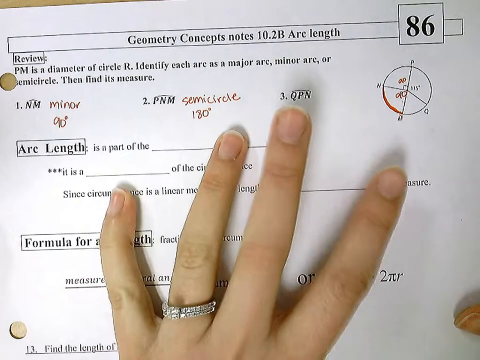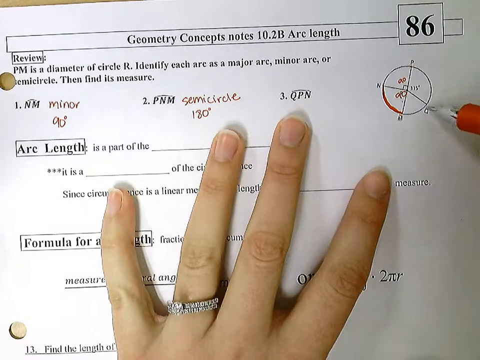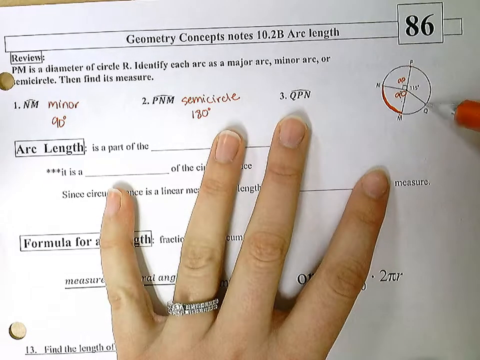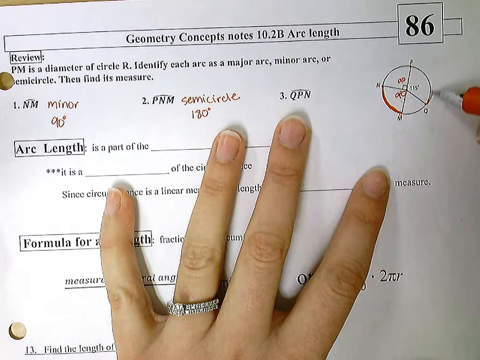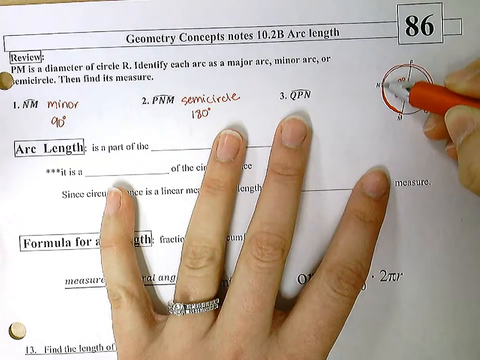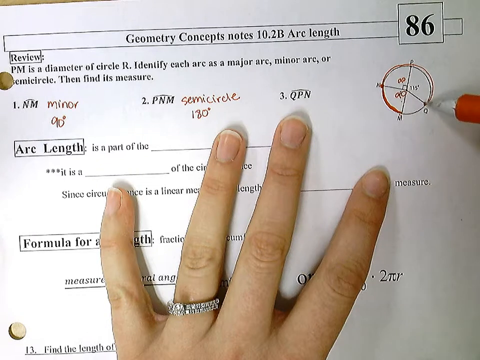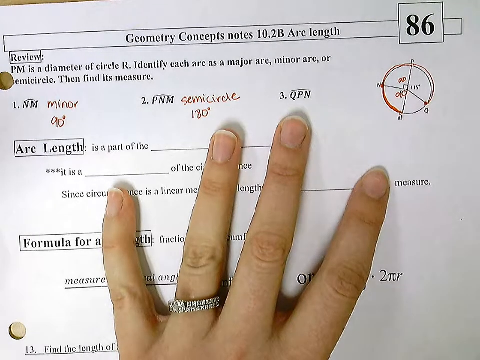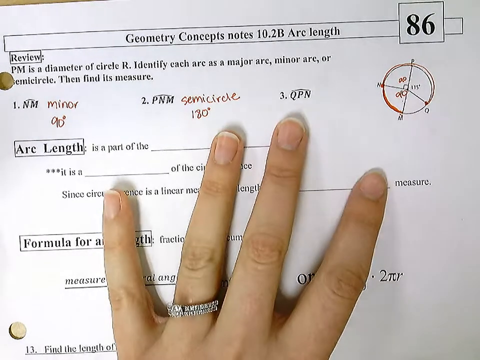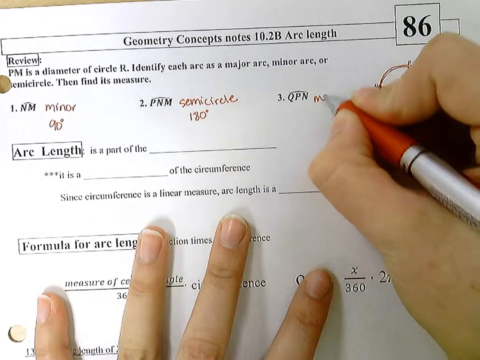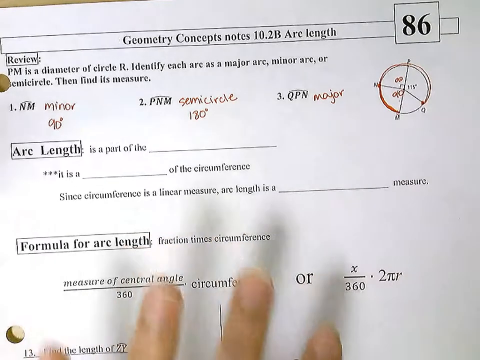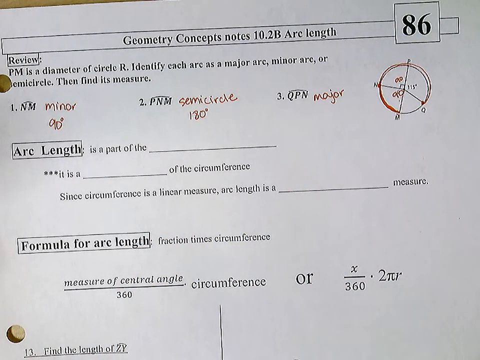Okay, number 3, I'm looking at arc QPN. So all the way around this way. Okay, I need to know what type of arc that is. It is a major arc. Okay, then I want to know what the arc measure is.